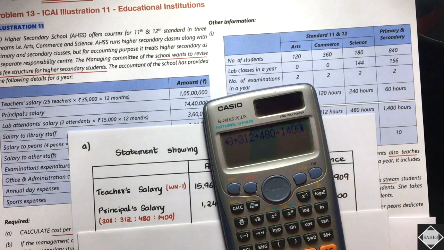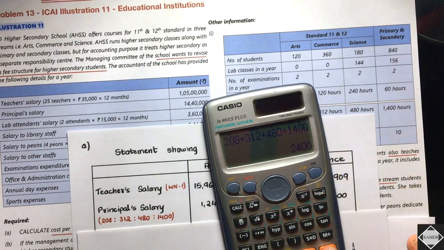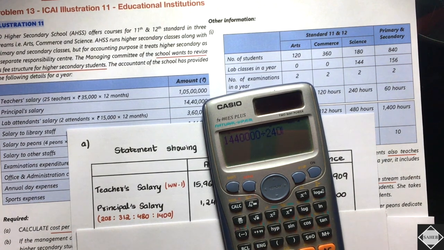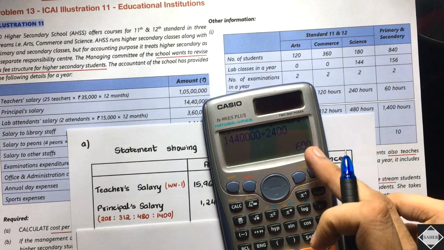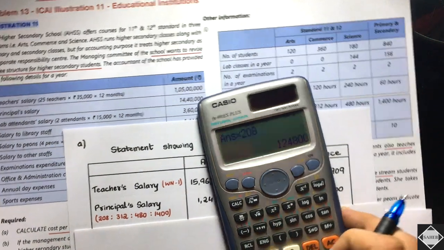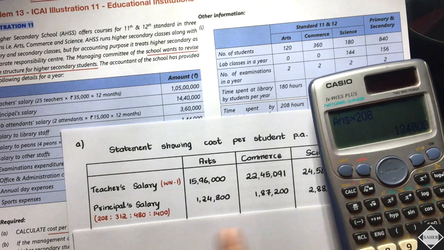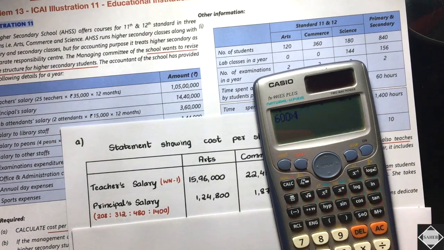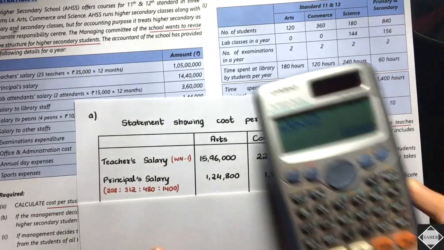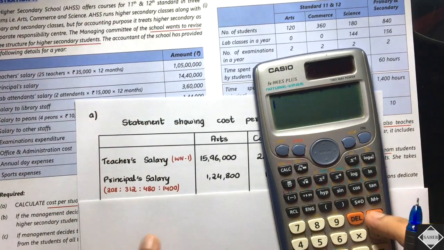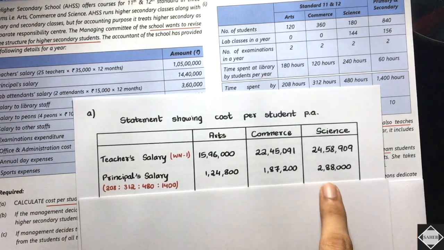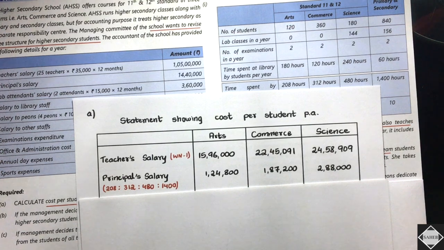All right, so that is equal to how much? 2400. So take the principal salary 14 lakh 40,000 divide by 2400, the sum of all the ratios. So that's equal to 600. So 600 into 208, that is equal to 1,24,800, and then 600 into 312, that is equal to 1,87,200. And then 600 into 480, that is equal to 2,88,000. Like this you have to go on distributing.